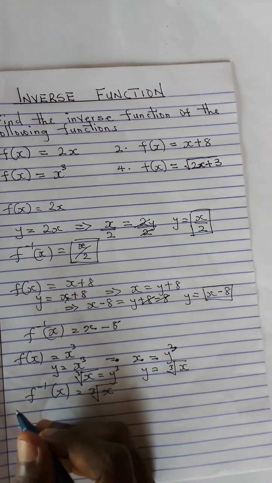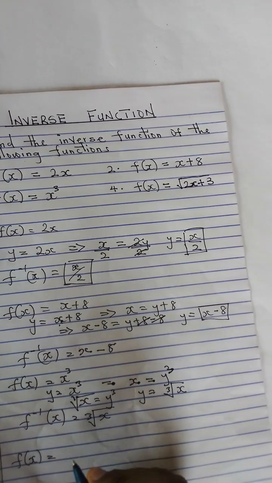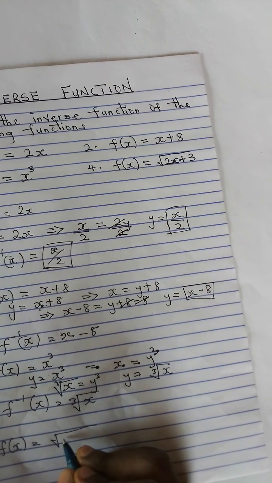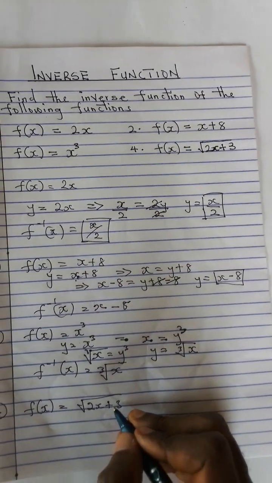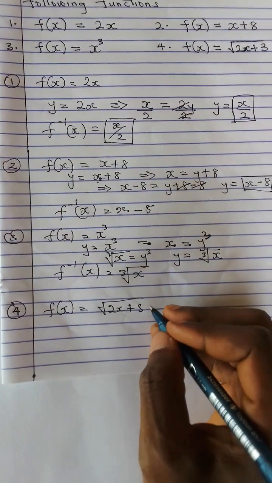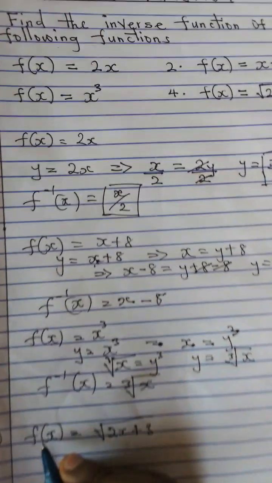Now question number 4. In question number 4, we have f of x is equal to square root of 2x plus 3. So now at this point, we are going to replace this f of x by what?